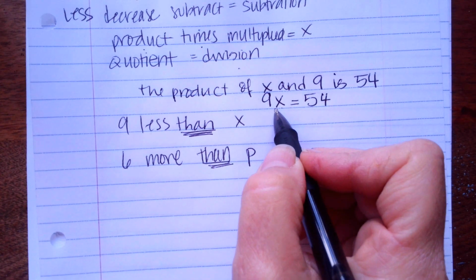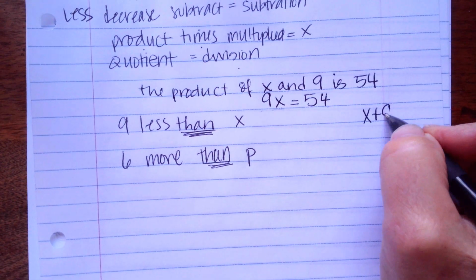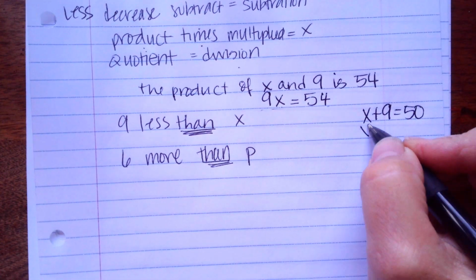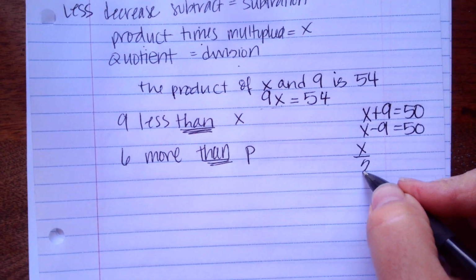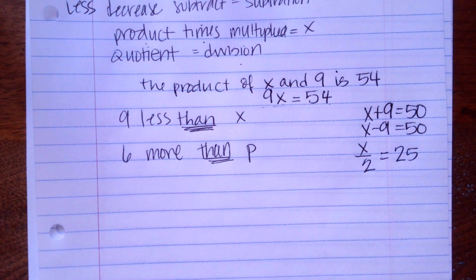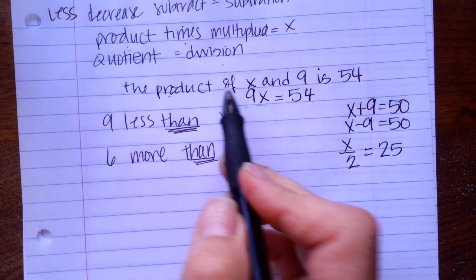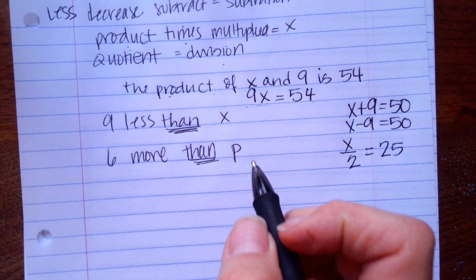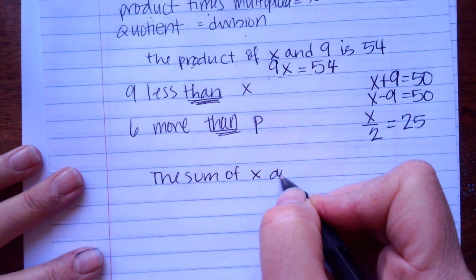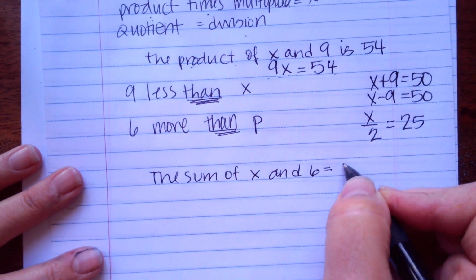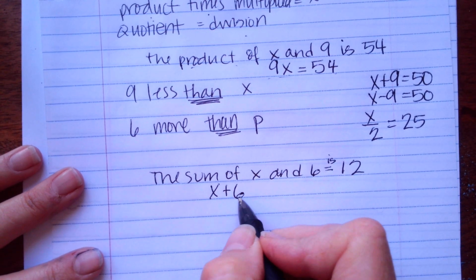So when they ask you to write an equation, you're going to either write something that looks like this, something that looks like this, something that looks like this, or something that looks like this. Now, sometimes they put it in order where you just do the number like the sum of x and 6 equals 12 or is 12. That just means x plus 6 equals 12.